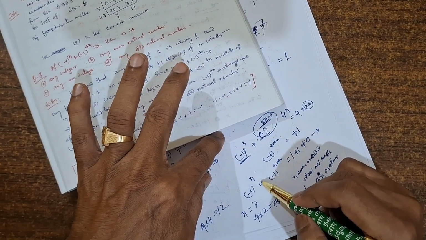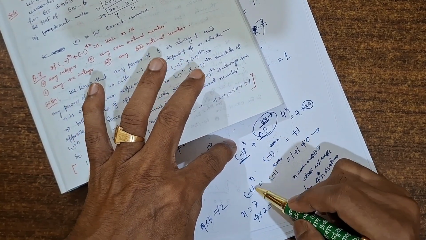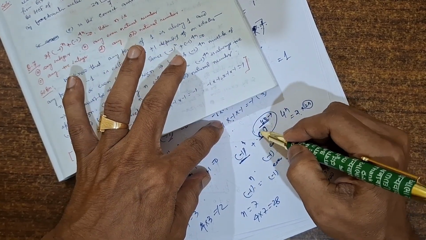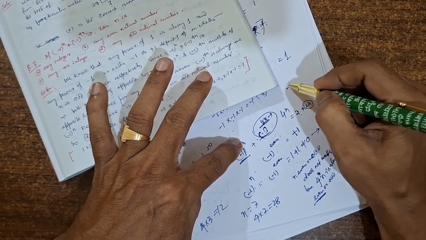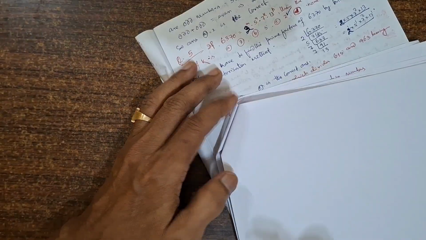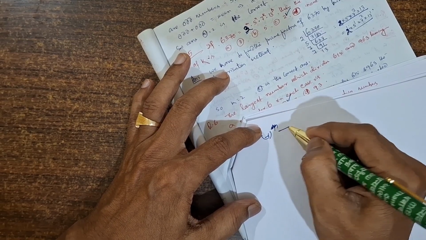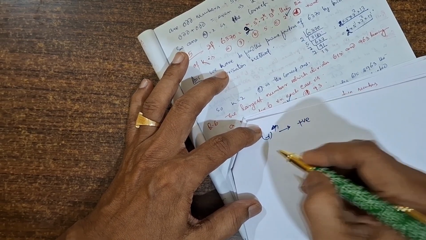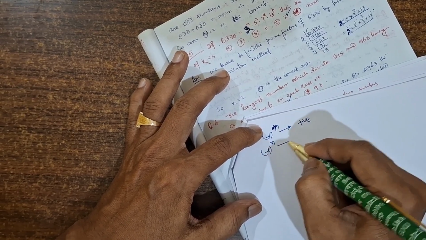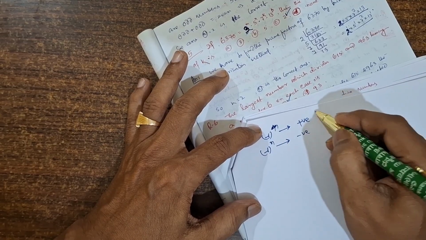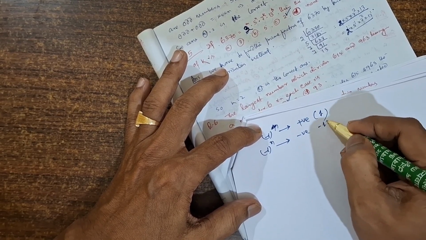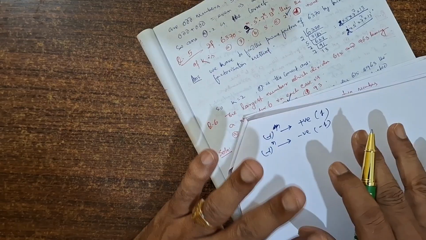Now take n odd: (-1)^(4n) is always positive, and (-1)^n is always negative. Positive 1 and minus 1, in this case their summation will be 0.